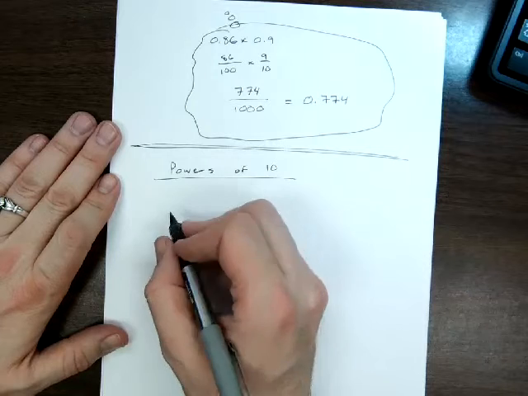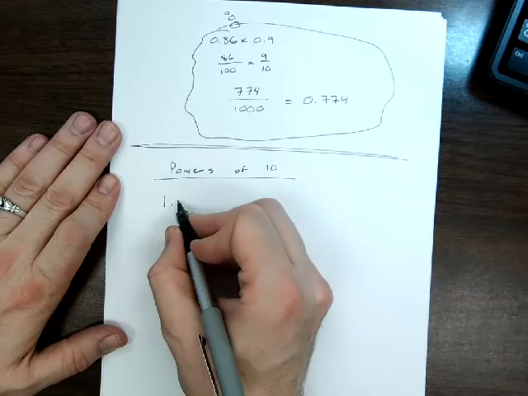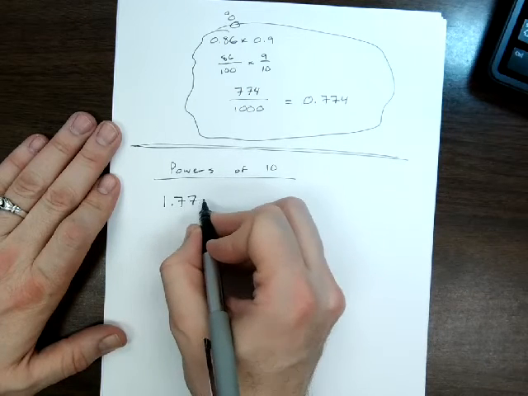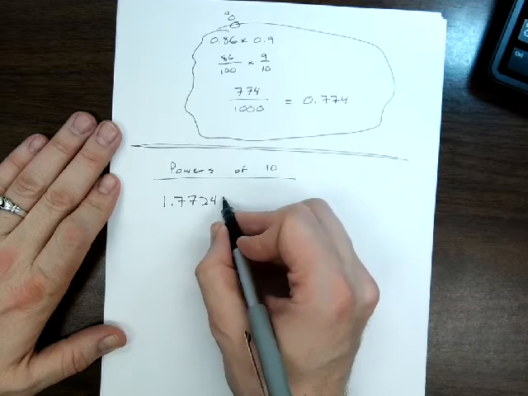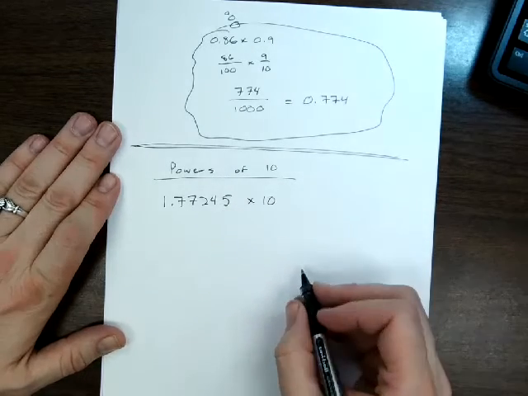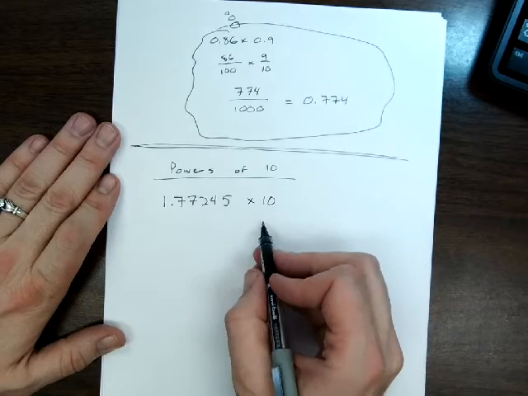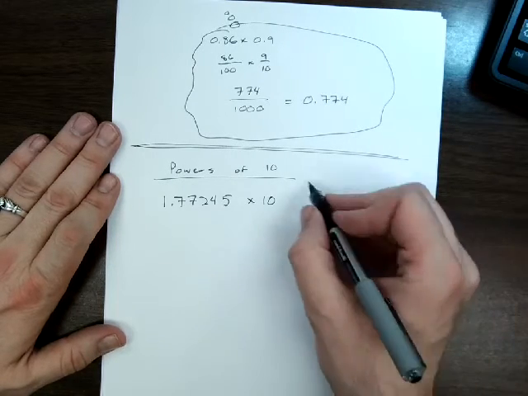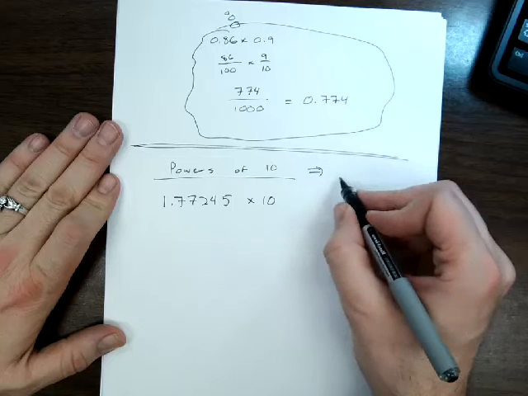Let's say I've got a number like 1.77245. And if I were to multiply this by 10, anytime I multiply by a power of 10, all we're going to do is move our decimal point.